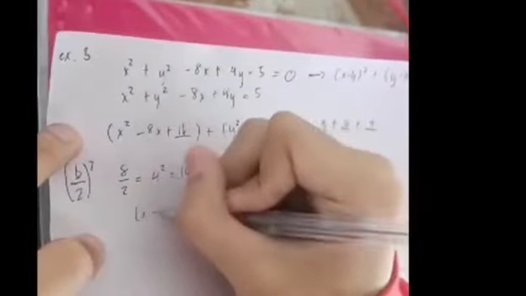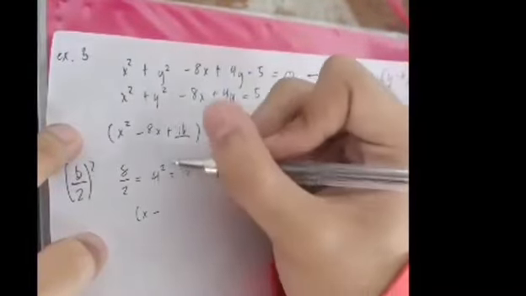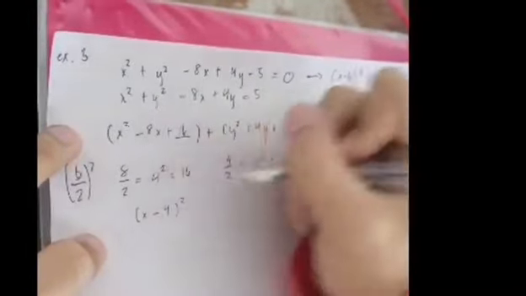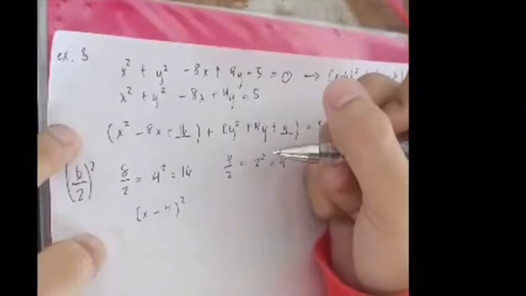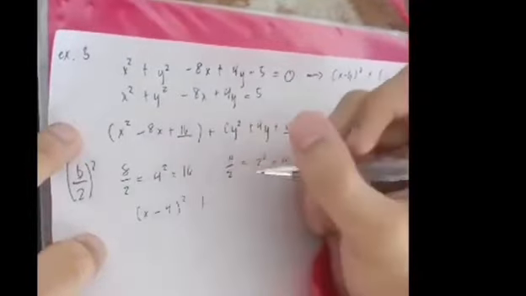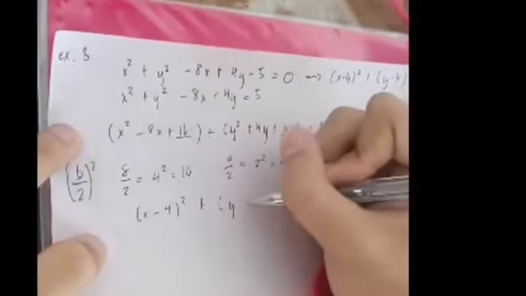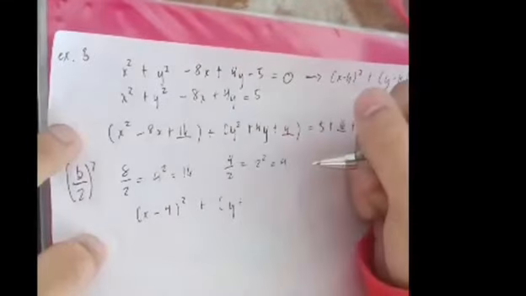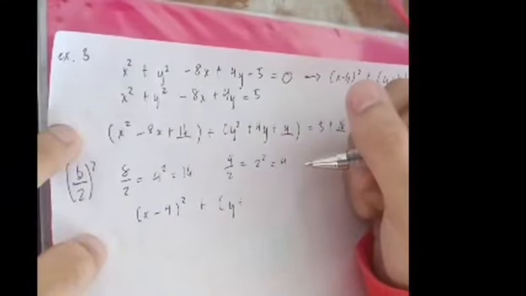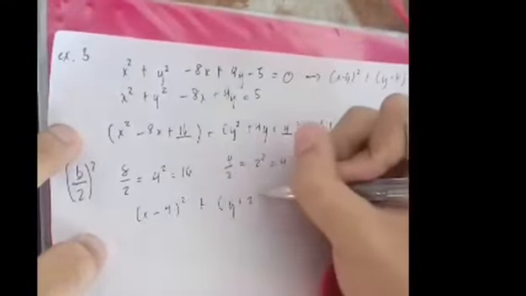And now let's make it into a square of a binomial. Just get the b divided by 2. So our b is 4, and put a square, plus on the other side, our b is 2, and put a square.